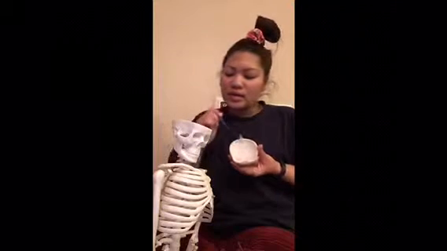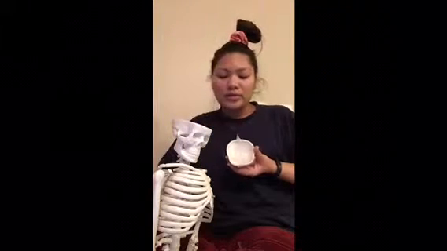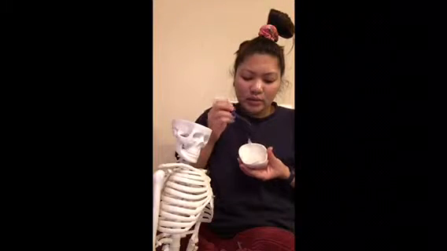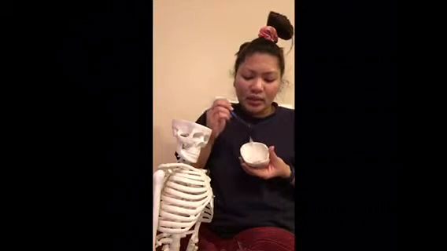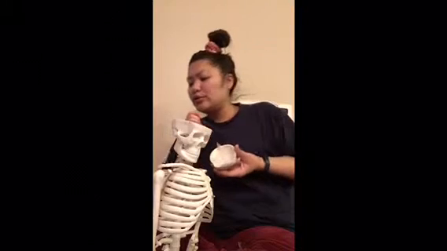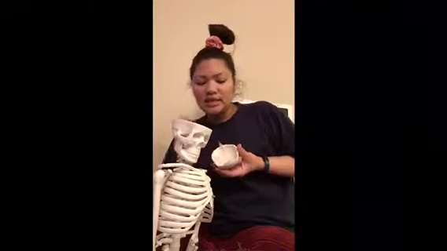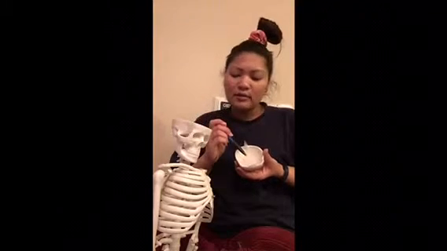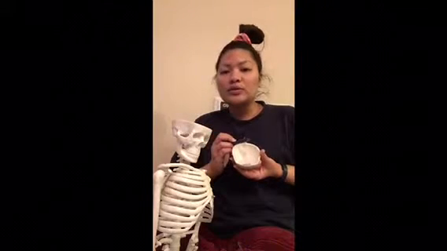And within this, there's also the internal acoustic meatus. It's an opening somewhere around this side. And what it does is the cranial nerves 7 and 8 pass through this. You know, it's good for the hearing and things like that. And we'll go now to the sphenoid bone.